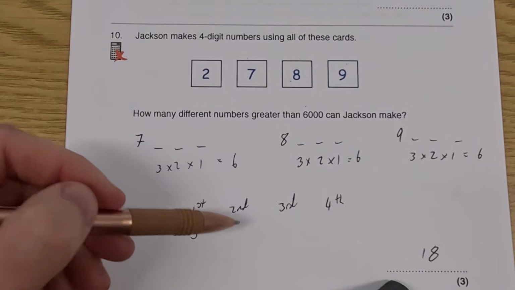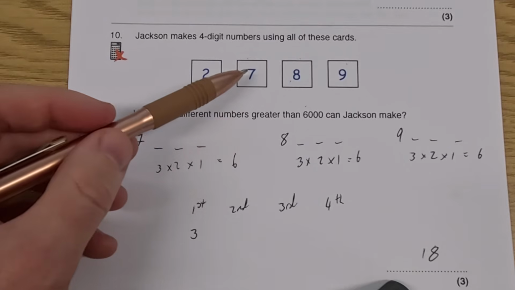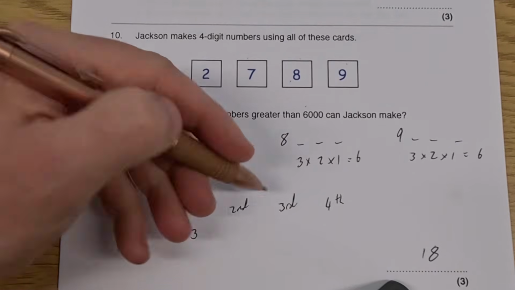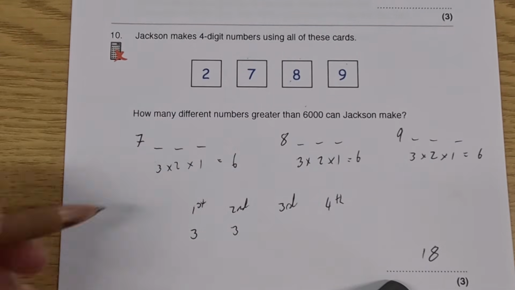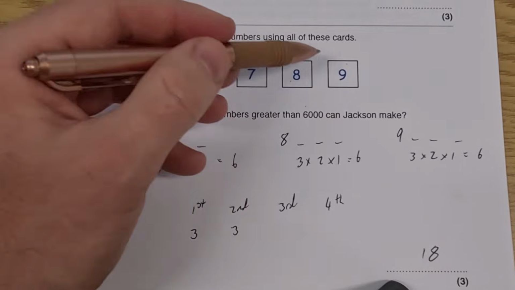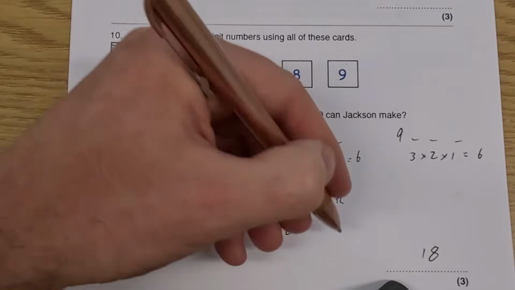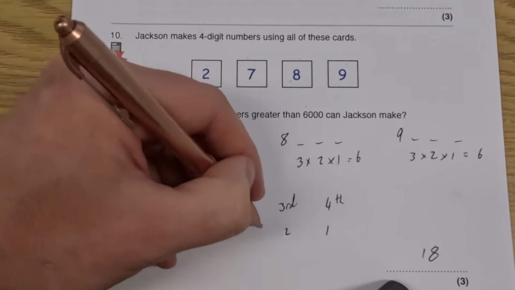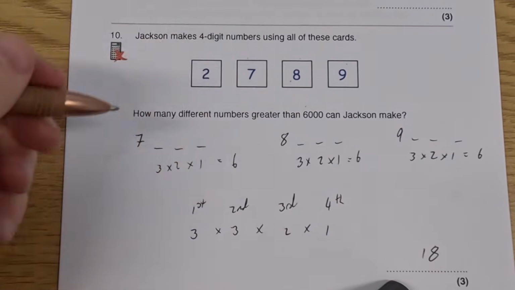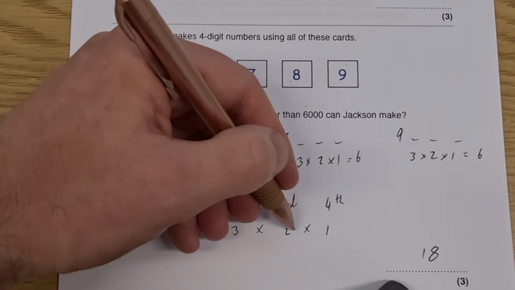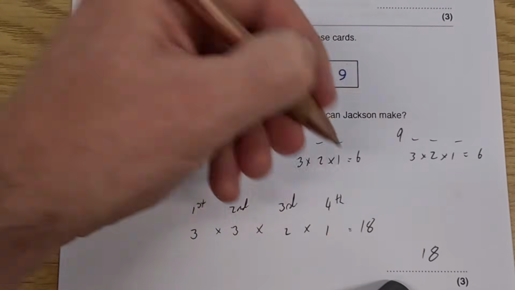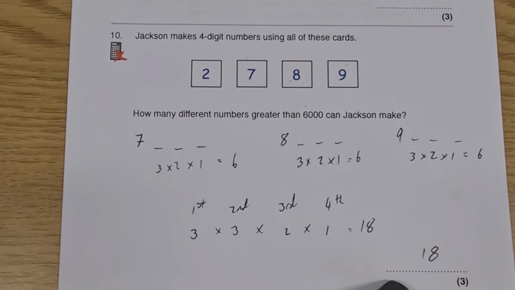Then in terms of the second digit, well, one of these would have been used. So that means there'll be 3 numbers left. So 3 options for the second digit. Then in terms of the third digit, we've used 2 of them, so that means there's 2 left for that one. And then in terms of the last digit, there'll only be 1 option for that. And if we do 3 times 3 times 2 times 1, 3 times 3 is 9, times 2 is 18, times 1 is 18. So again, we get 18 possible numbers, and that's it.